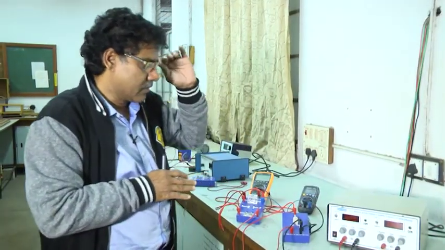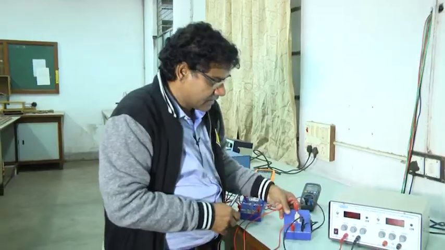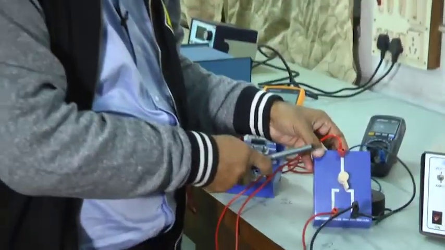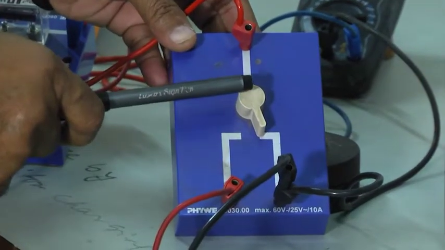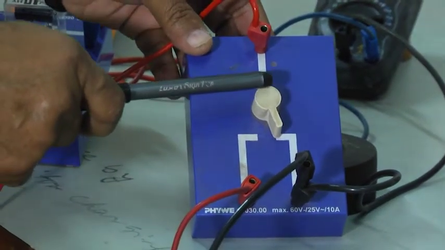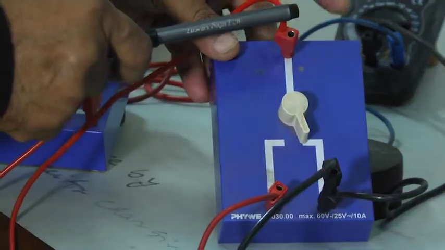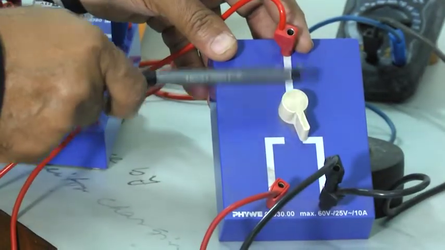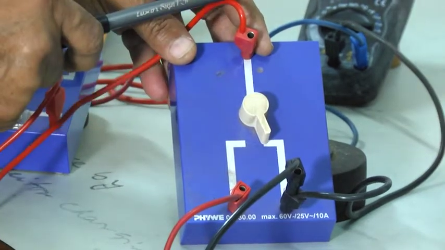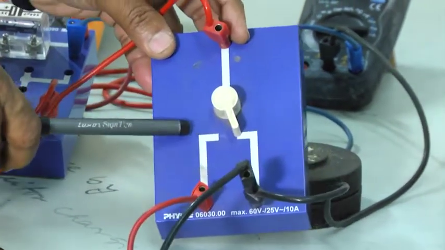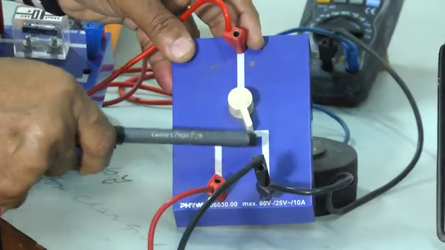Now this one is basically the switch S in the circuit I showed you. This wire is connected with this switch, right? And now here you can see 1 and 2.